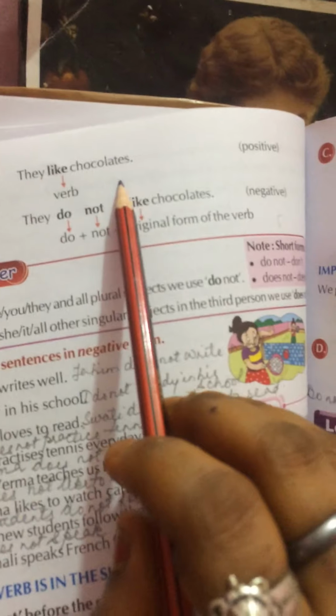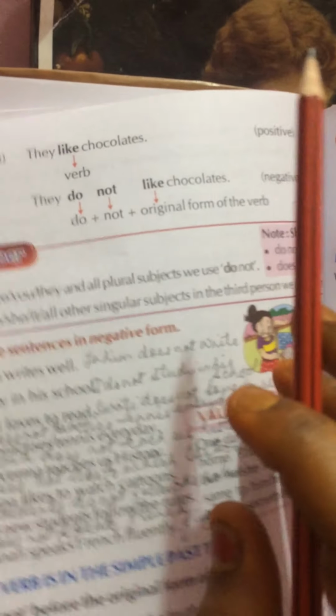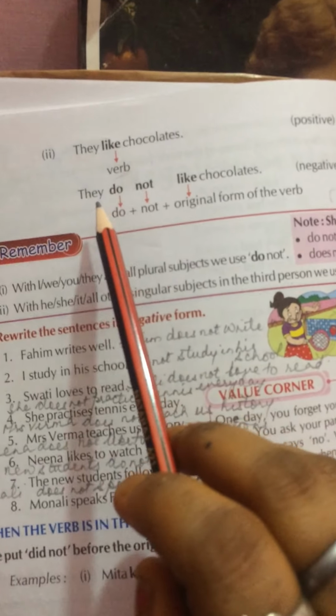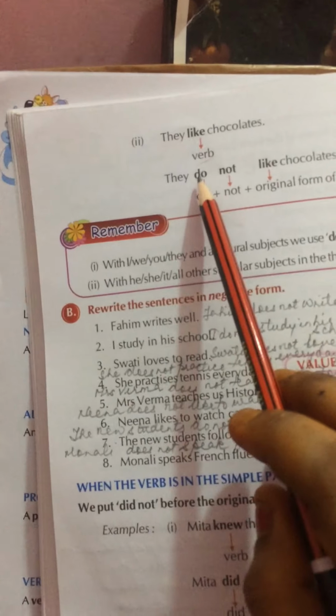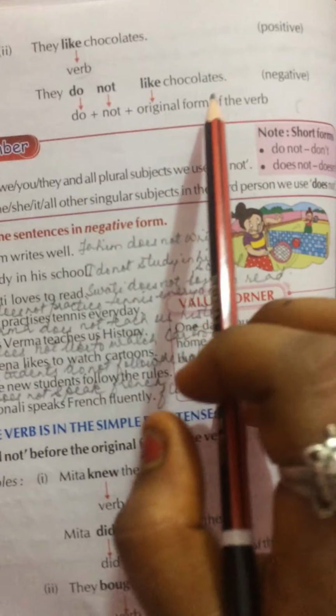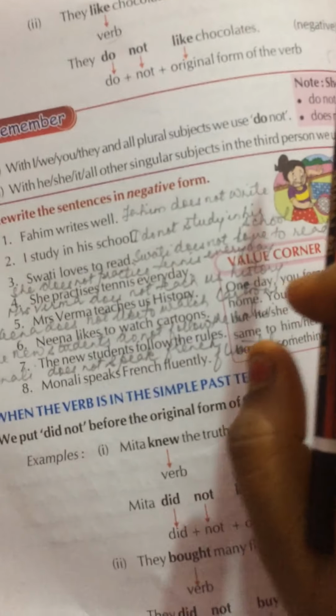Clear? Now the other example: they like chocolates. It is in a positive form. It is habitual that they like chocolates. Like is a verb, and we will write: they do not like chocolates, using the original form of the verb. Clear? That is a negative sentence.